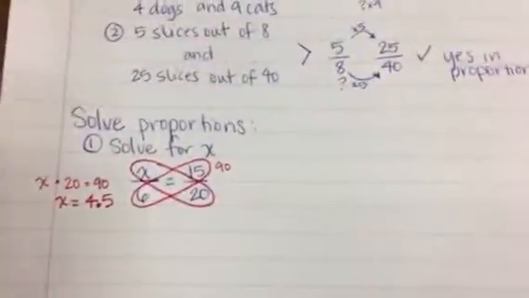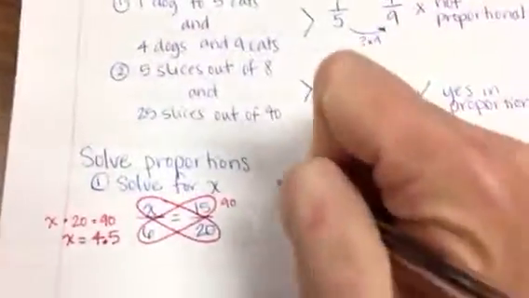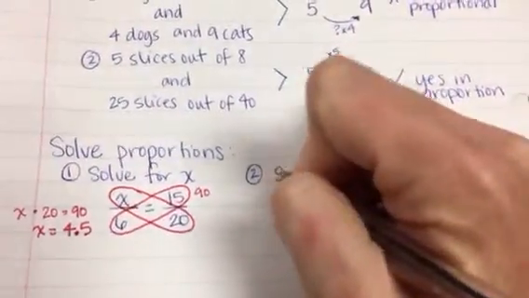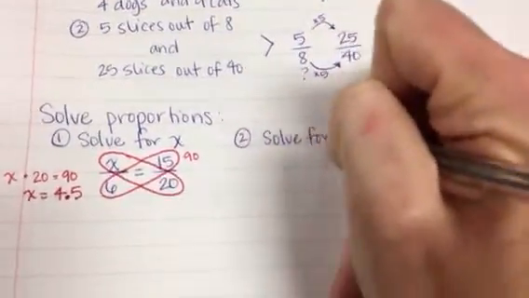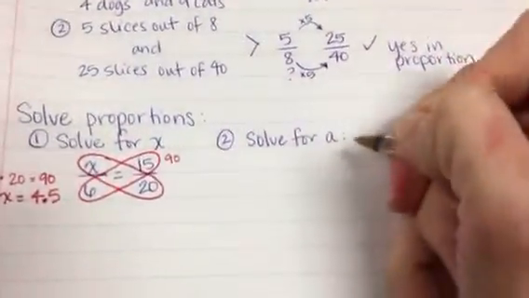So I'll do a couple more just so you kind of see how this works. So let's do another example. What if for this one, it doesn't always have to be x, so let's solve for a.